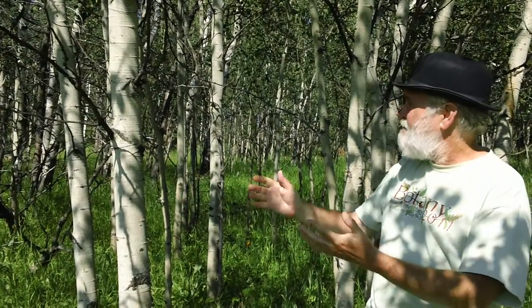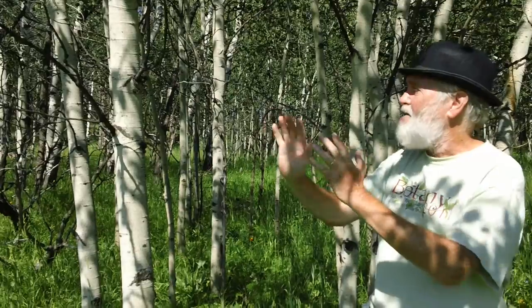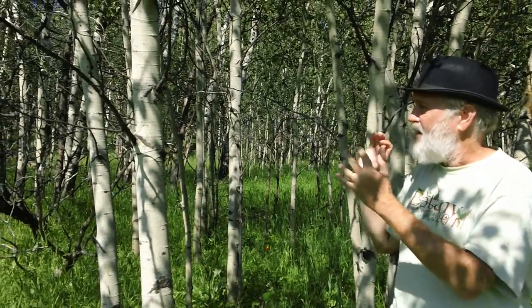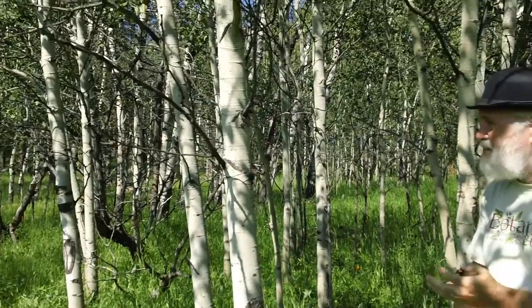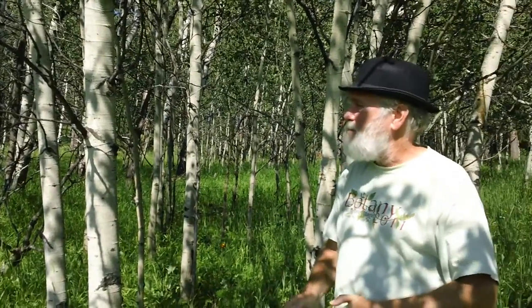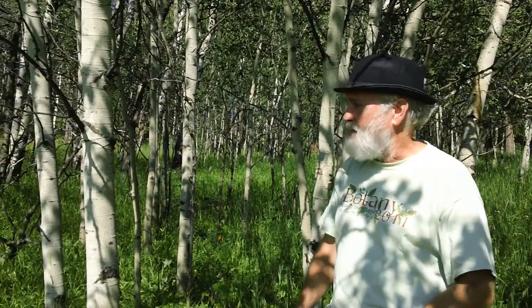But it's still a beautiful place, this almost a garden appearance, almost like a forestry plantation, only it's entirely natural. And this is Charles Darwin, and I'm speaking to you from an aspen grove, or is it an aspen?